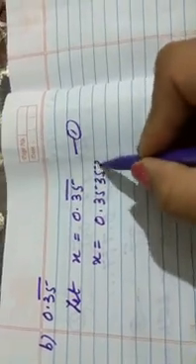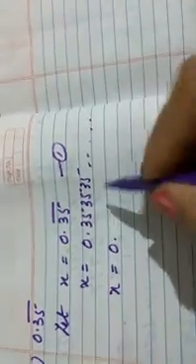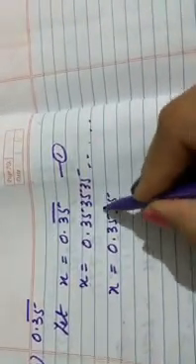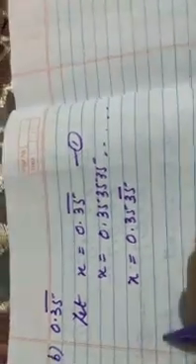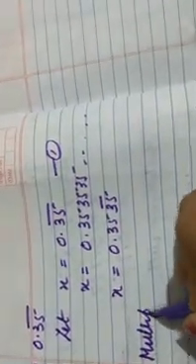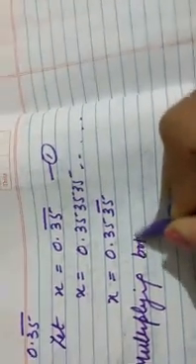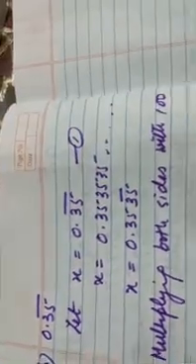Now our next example, 0.35 bar. Again we will assume it to be x. Let x equal 0.35 bar. This will be equation number 1. Again it can be written as 0.35, 35, 35 and so on. 35 will be repeated, and I can write x equals 0.35 and the bar shifts to the next one. Then I will multiply both sides with 100 this time, as there are two digits after the decimal. There are two places, so I am multiplying with 100.